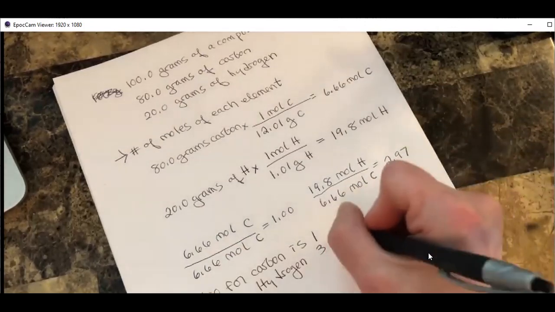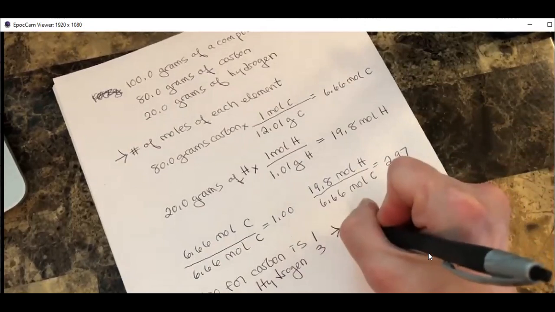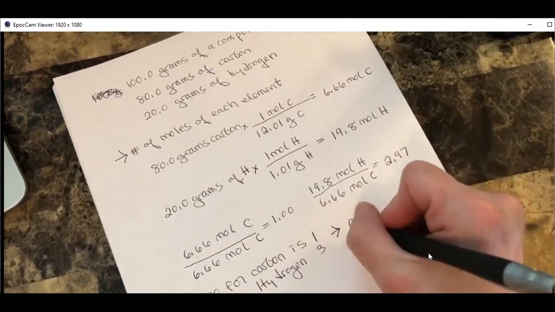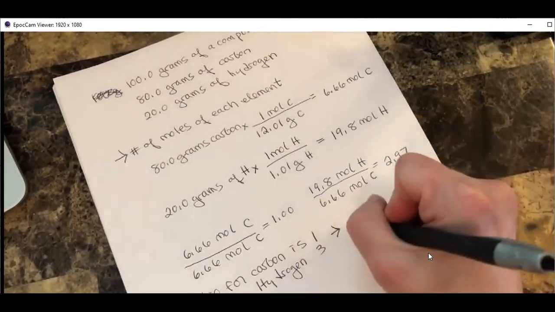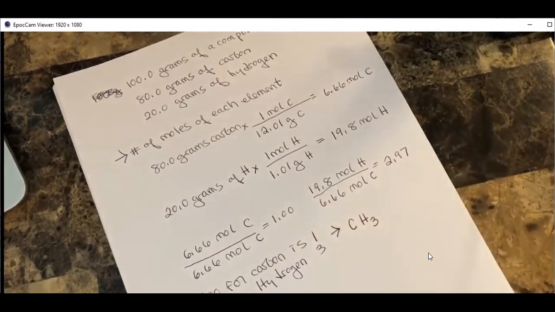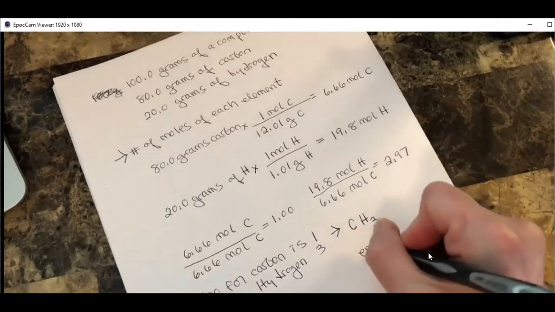So what that means is when we write it out as an empirical formula, carbon has a subscript of 1, invisible, and hydrogen has a 3. So the empirical formula for what we have just done is CH3. Okay. We now need to figure out the molecular formula from the empirical formula. So this is the empirical formula.